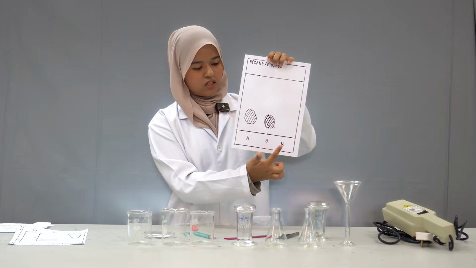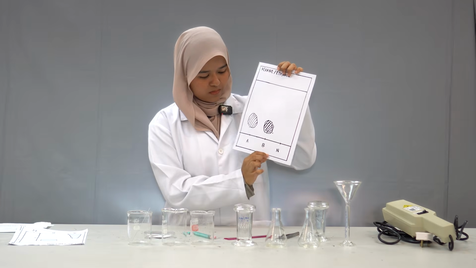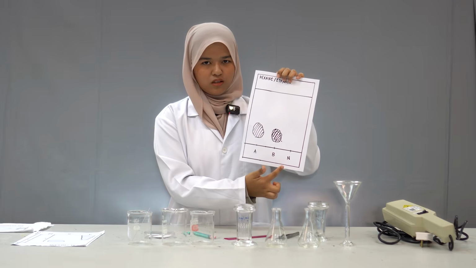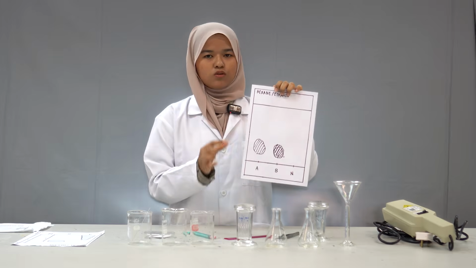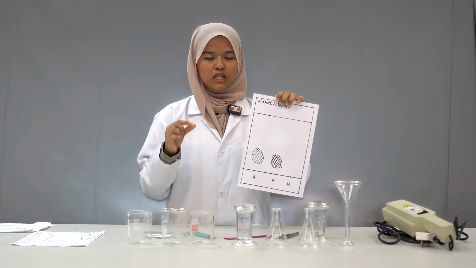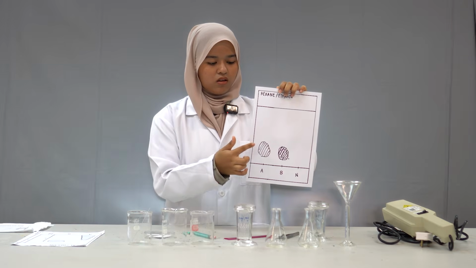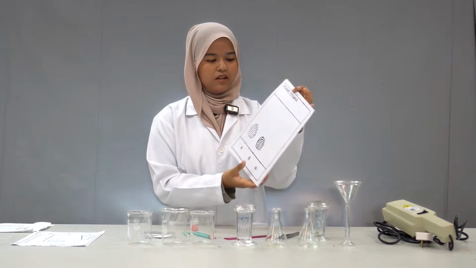As you can see here, about our neutral, you cannot see the neutral, right? Because our neutral is non-polar. So when it is non-polar, it will move the furthest away from this, so it will just disappear like that.